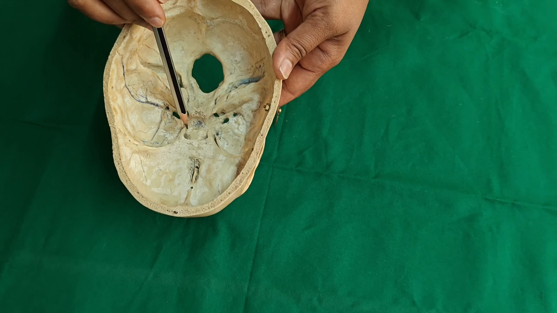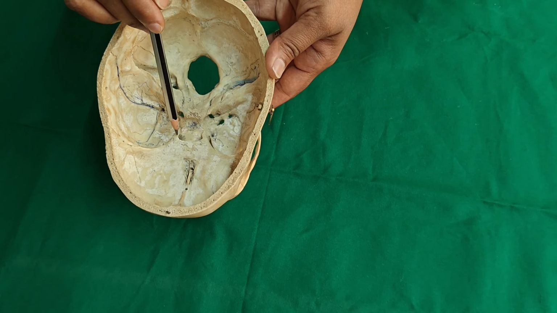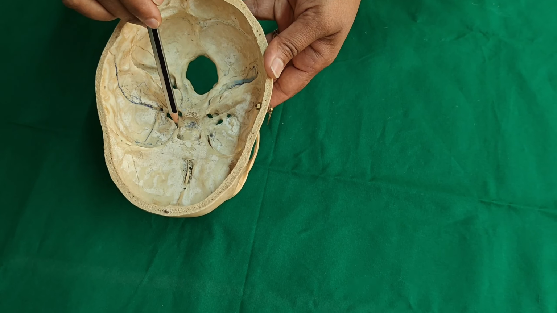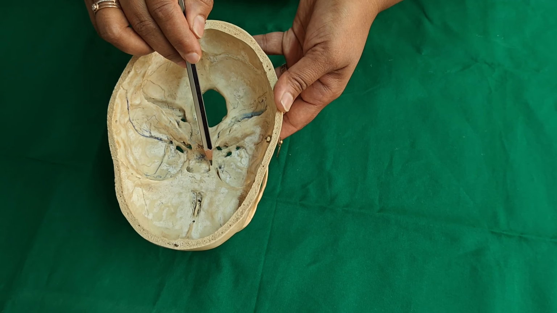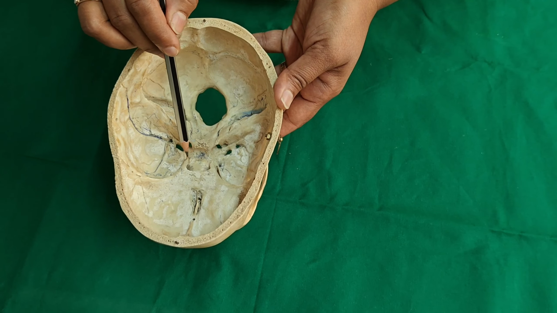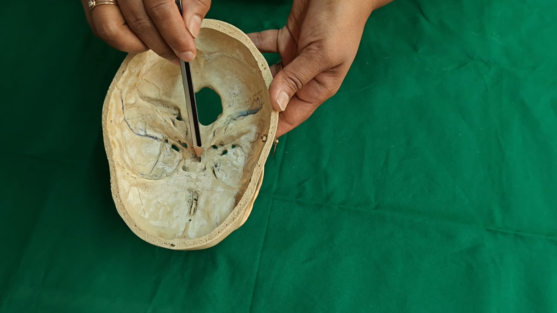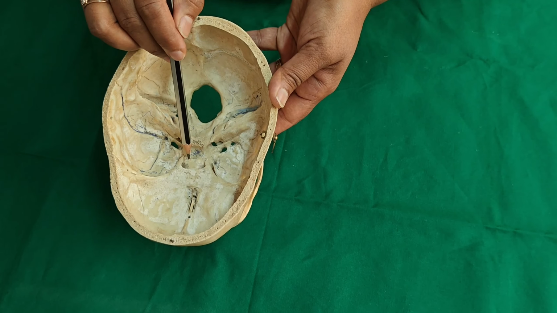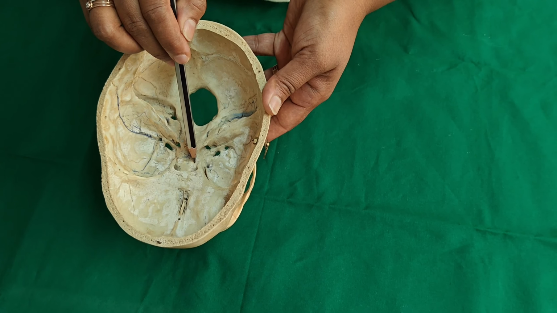The medial ends of these free margins give rise to spines called the anterior clinoidal processes. The anterior clinoidal processes are related to the middle clinoid processes. Medially there are the middle clinoid processes, not visible this way, but this is their location.